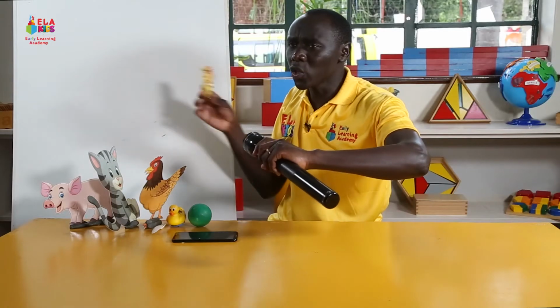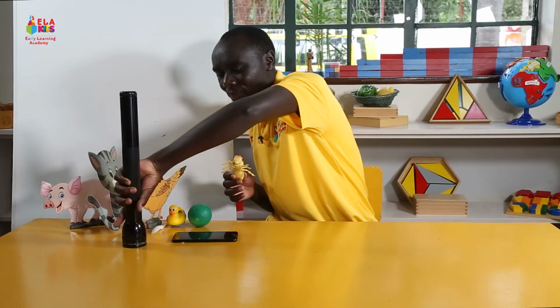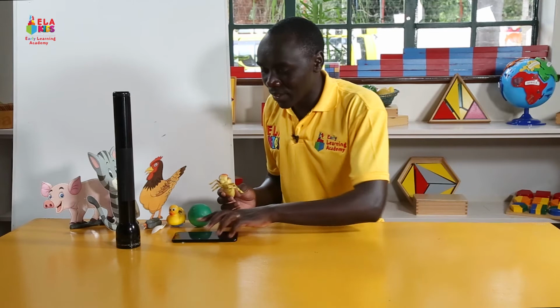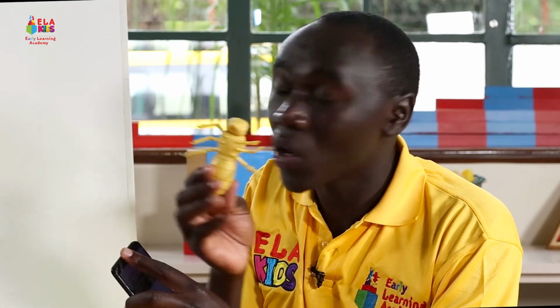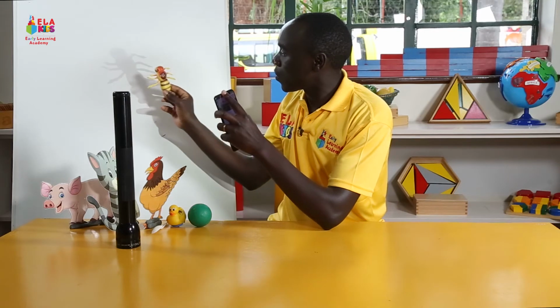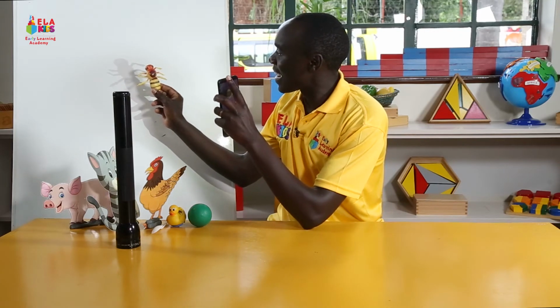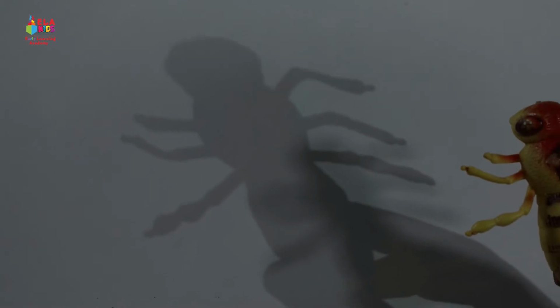Great. I'm going to use my phone because also a phone is a source of light. And because most of you, your parents have got phones, then we could easily make shadows from the light in the phones of our parents. Let us use my phone here. The phone has got a torch. We're going to use this one to form a shadow of a bee on the board. Wow, it makes a nice shadow, the shadow of a bee.